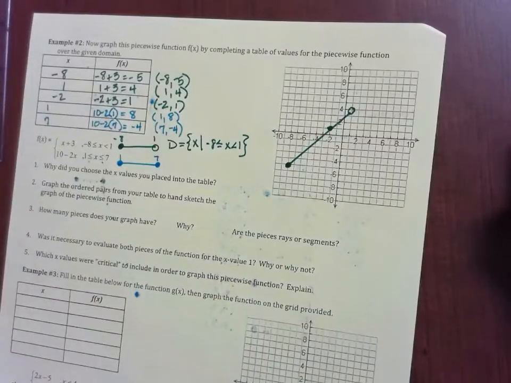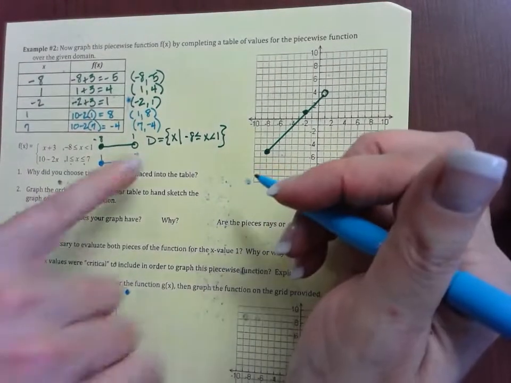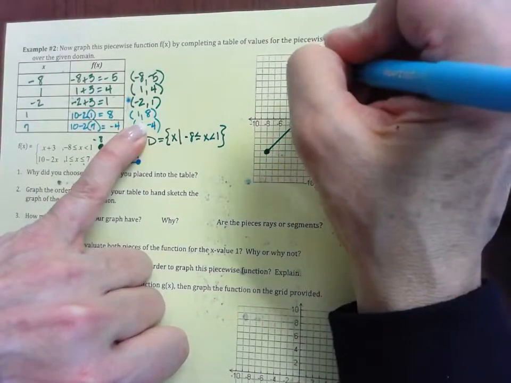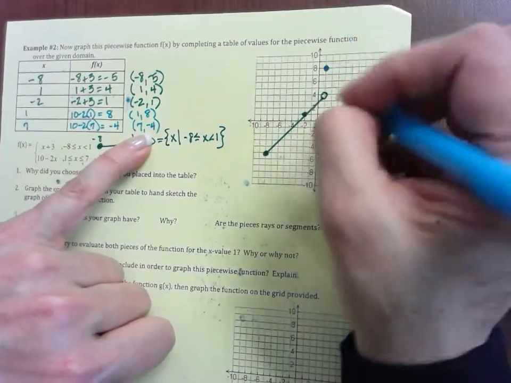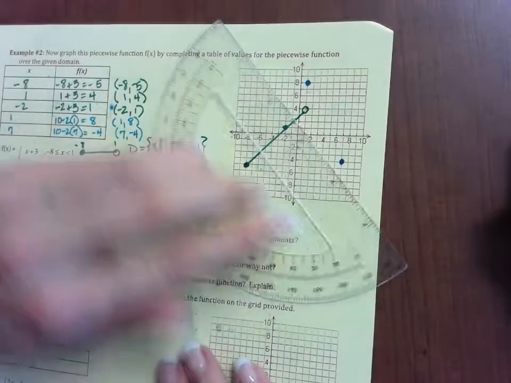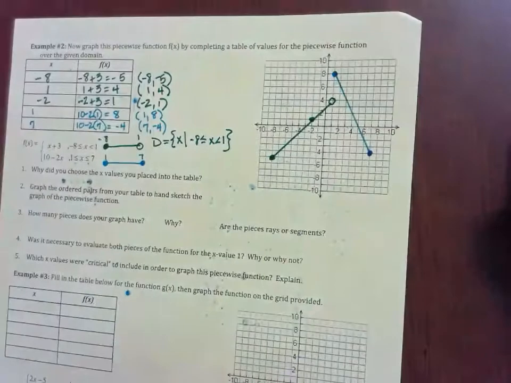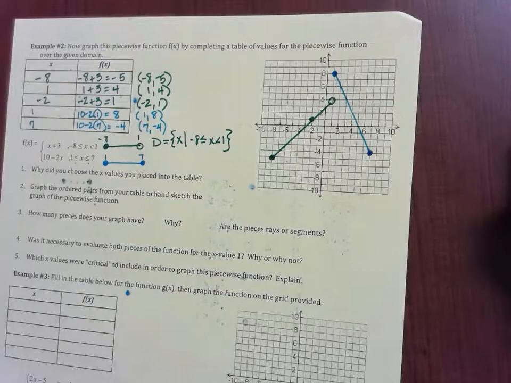So I have the ordered pairs 1, 8 and 7, negative 4. Okay? All right, let's graph that. So I have 1, 8, and that was a closed dot. And I have 7, negative 4, closed dot. And there's my piece. And we have both segments.